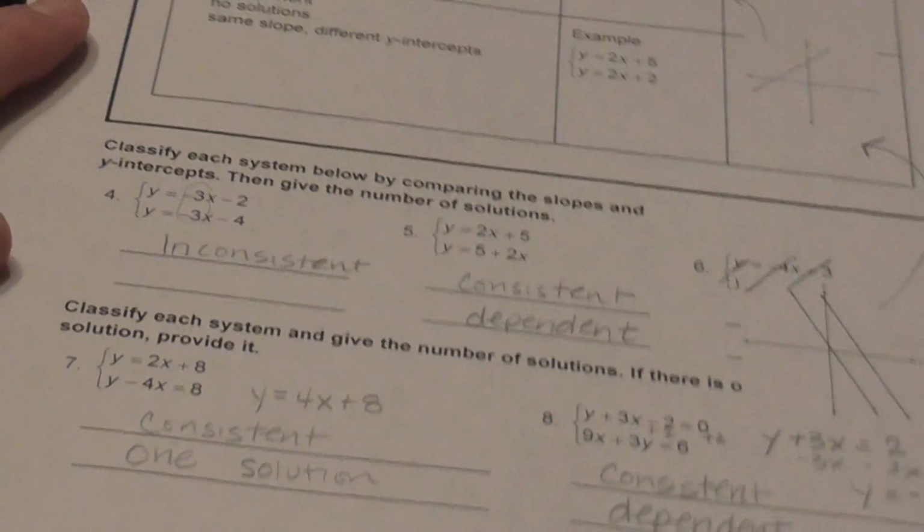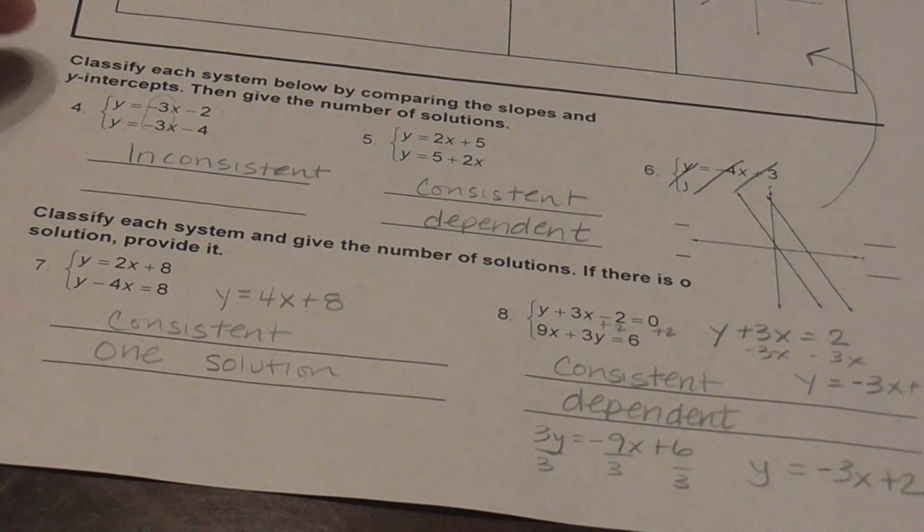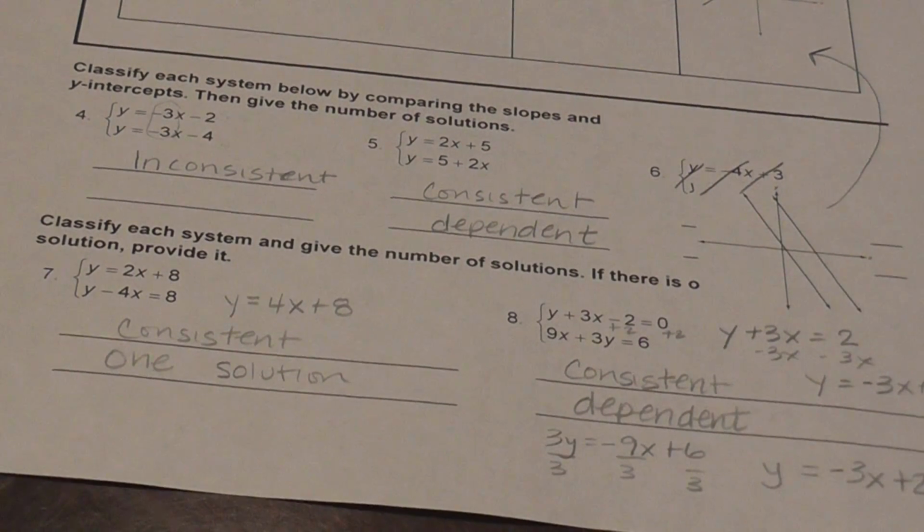I have the review sheets and wanted you to have this information, but this piece will not be on your cumulative test because we didn't learn it in the beginning.